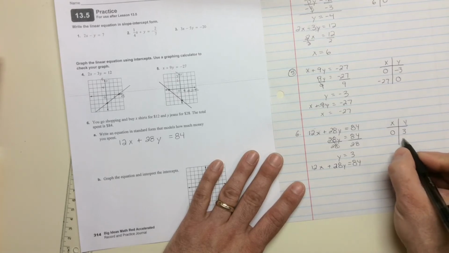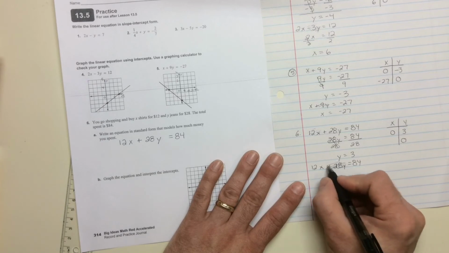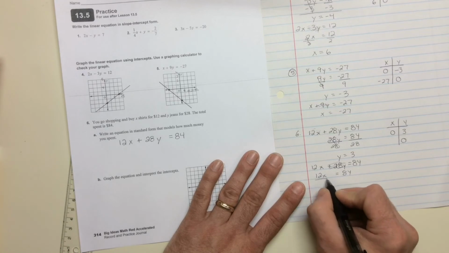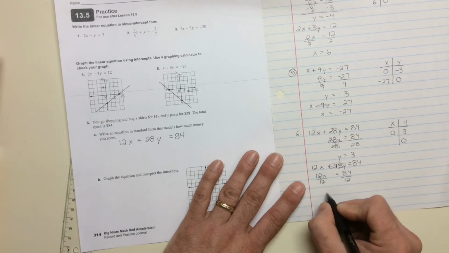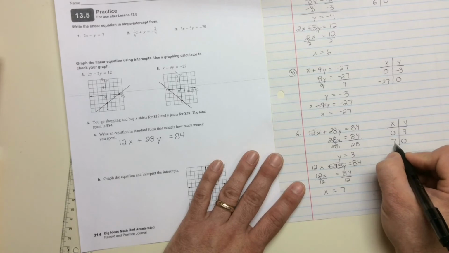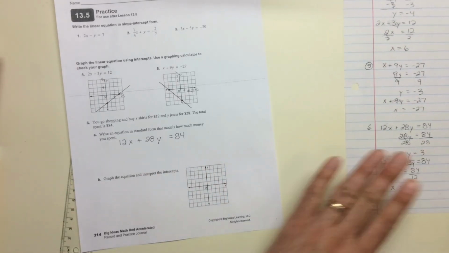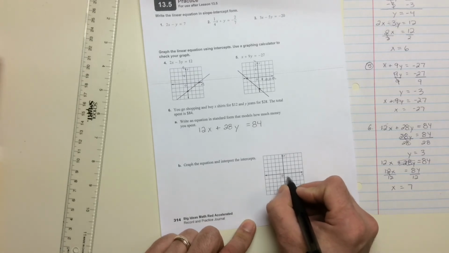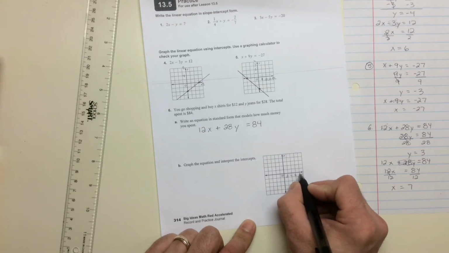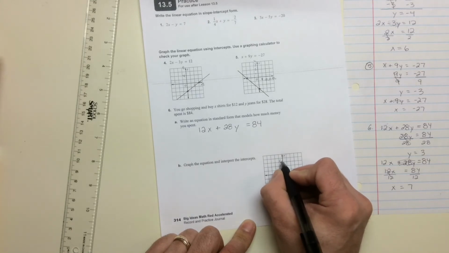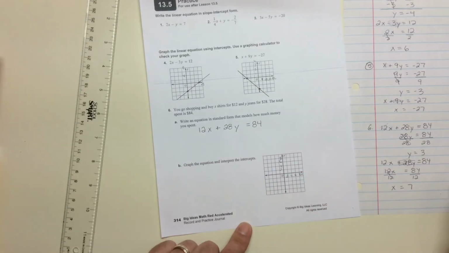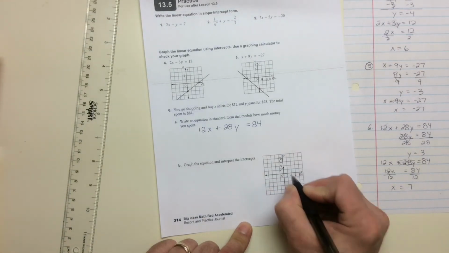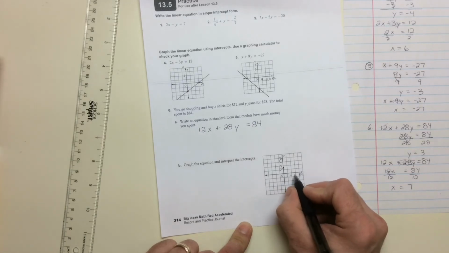If I put 0 in for y, 12x equals 84. x equals 7. So now I can graph these, and I can graph them if I just go by 2s for my interval. 2, 4, 6, 8. So when x is 0, y is 3. And when y is 0, x is 7.